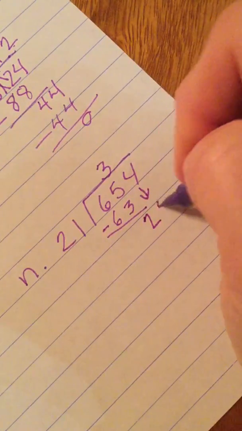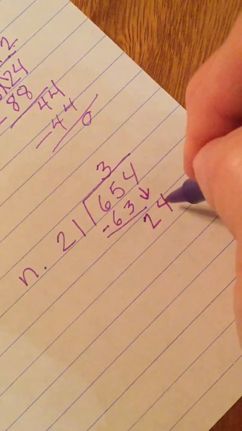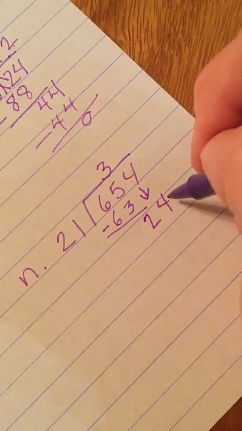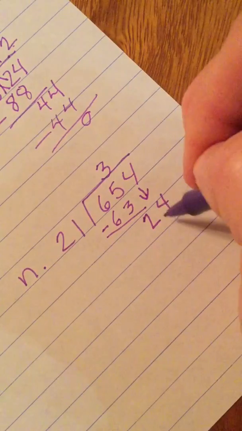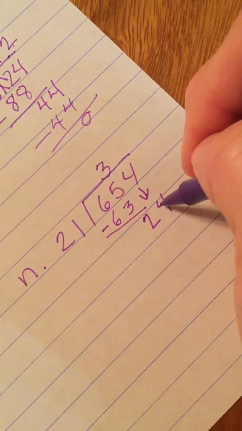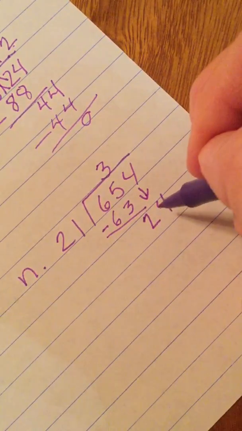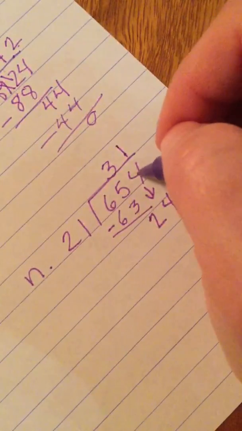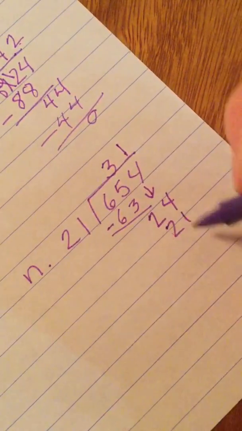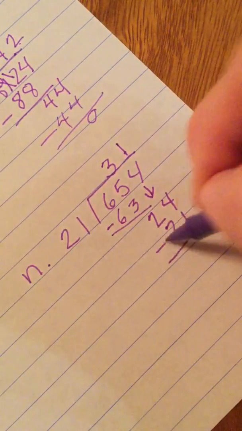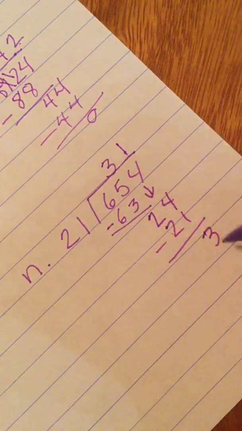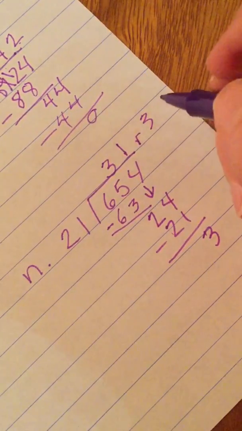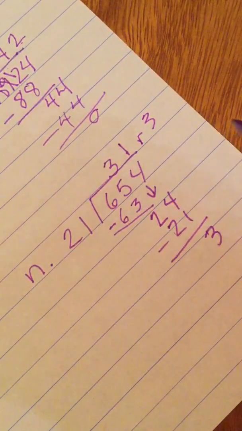Bring down the 4. How many times will 21 go into 24? It's going to be definitely 1. 21 times 1 is 21. And I have 3 as my remainder. 31, remainder 3 is my answer.